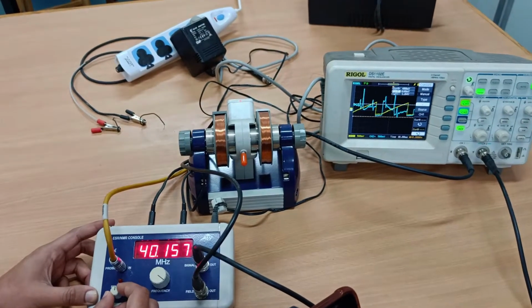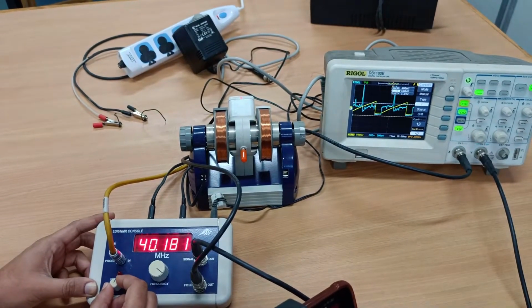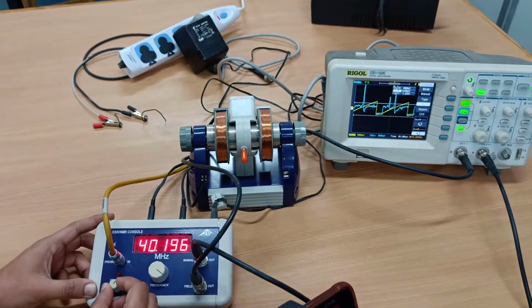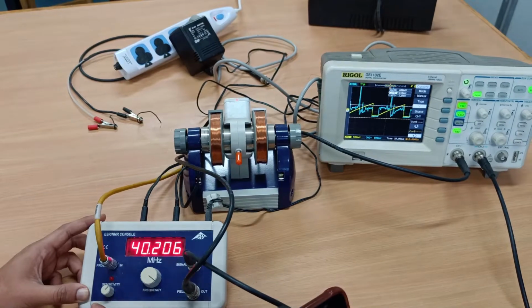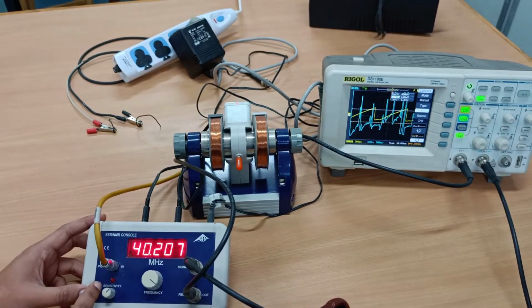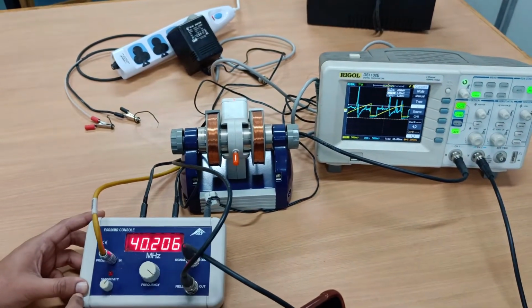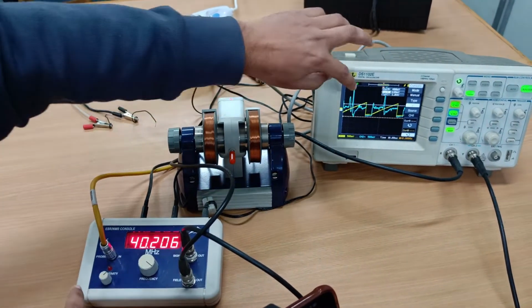It is glowing, but the glow is not staying. Now you can see it is blinking. At that position, the resonance occurs.